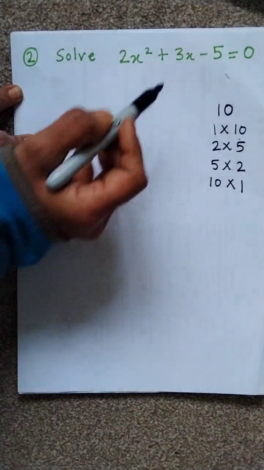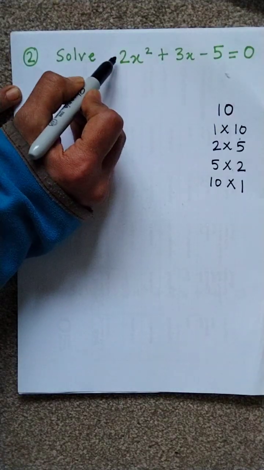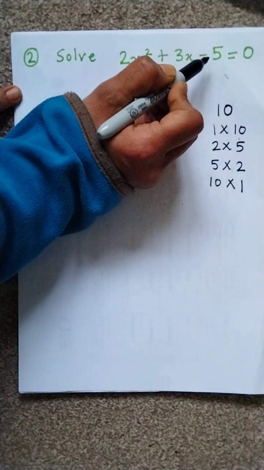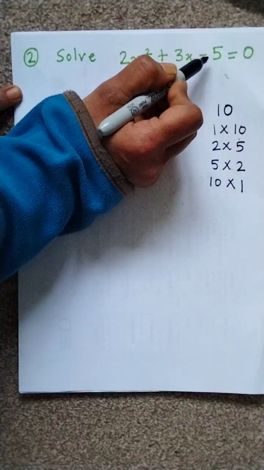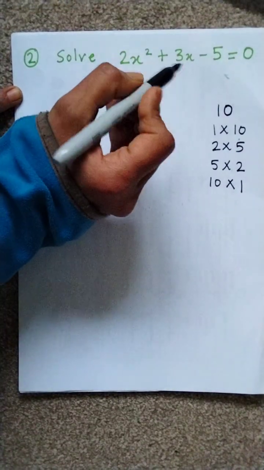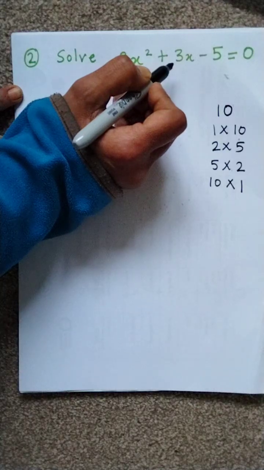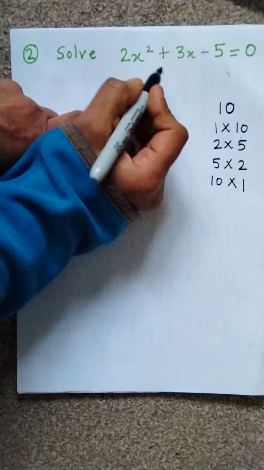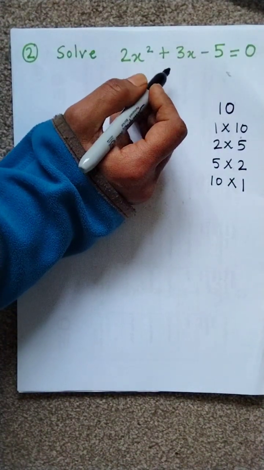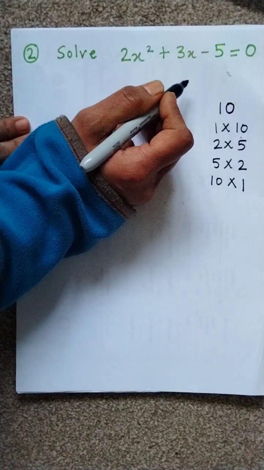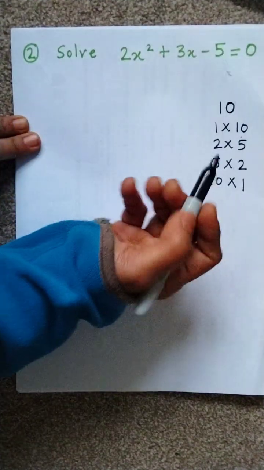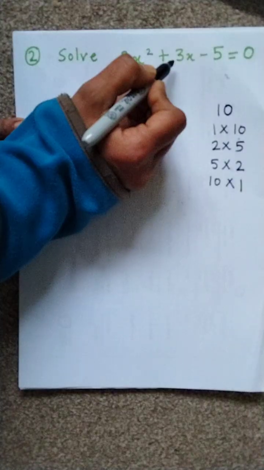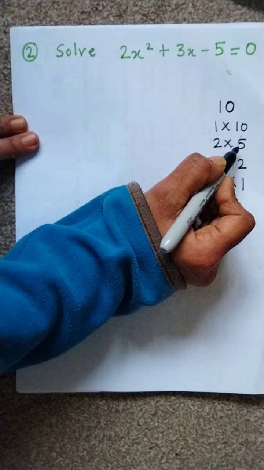This time we want the product as minus 10 because the first term has 2, and 2 times minus 5 is minus 10. So minus 10 is the product and the sum should be plus 3. One number should be positive and one number should be negative because we want the product as minus.